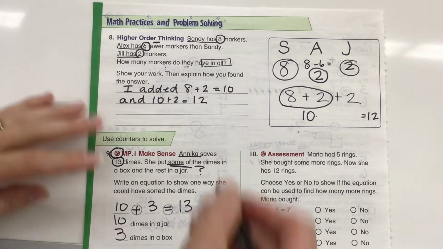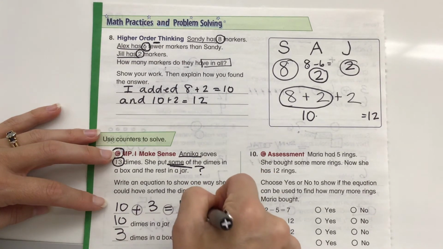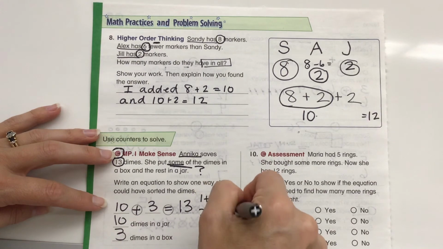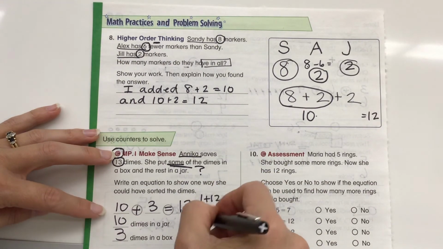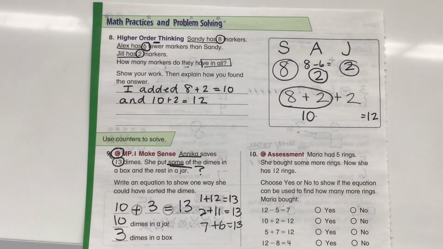But there's a million ways we could do it. We could do 1 plus 12 equals 13, or 2 plus 11 equals 13. Or you could do 7 plus 6 equals 13. So you can do lots of different ways on that one. So you can do it the way that it sounds best to you.